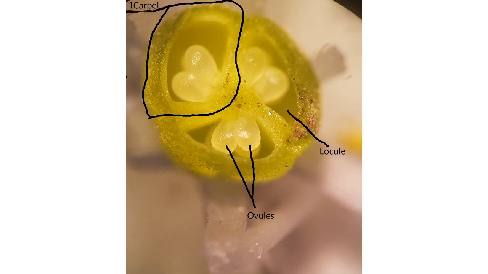This opening right here, this is called a locule. And if this looks kind of familiar, you say, gee, this looks a little bit like a tomato or a pepper that I've cut open. That's because tomatoes and peppers, being fruits, are mature ovaries, and a lot of ovaries look fairly similar.